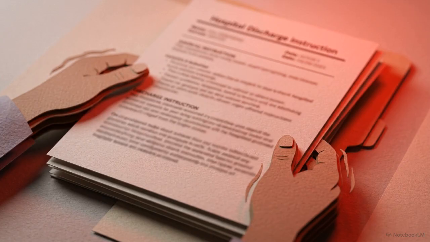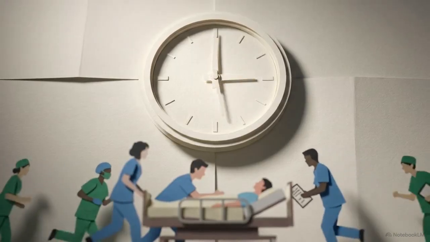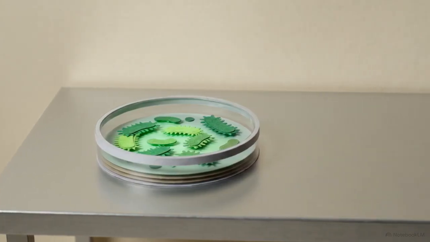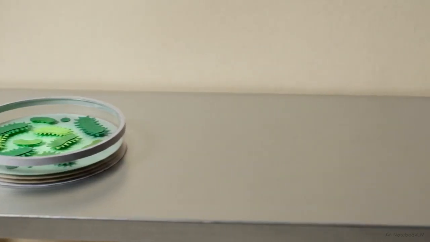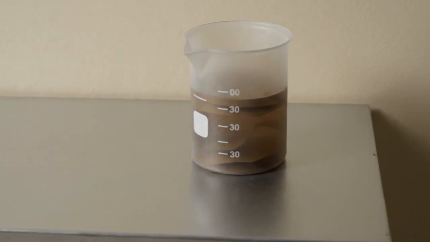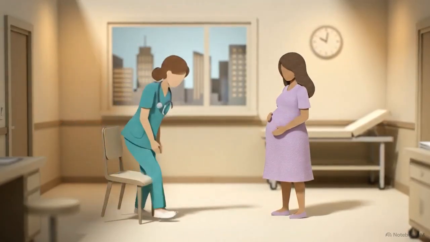If a patient cannot comprehend their postpartum discharge instructions, they may not recognize the early warning signs of an emergency. Delayed care for conditions like postpartum hemorrhage or an infection like chorioamnionitis can prove fatal. When environmental hazards and literacy barriers go unaddressed, they become just as dangerous to maternal-fetal survival as an untreated infection or a genetic complication.